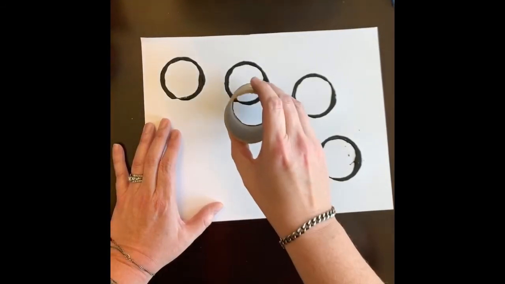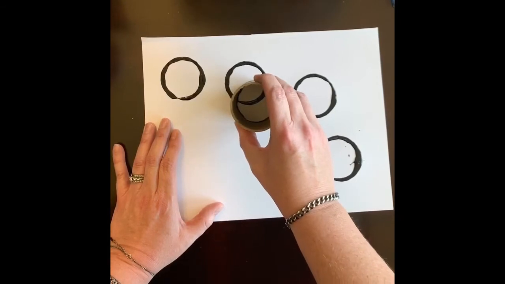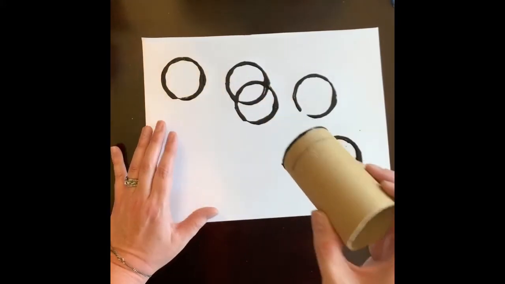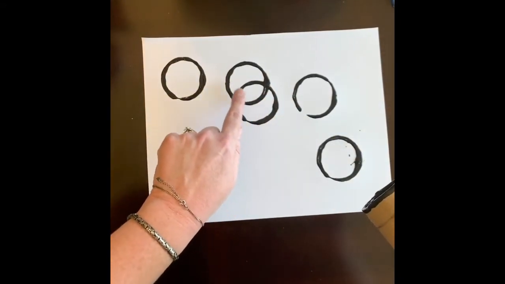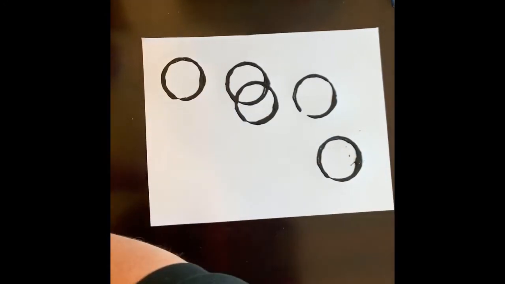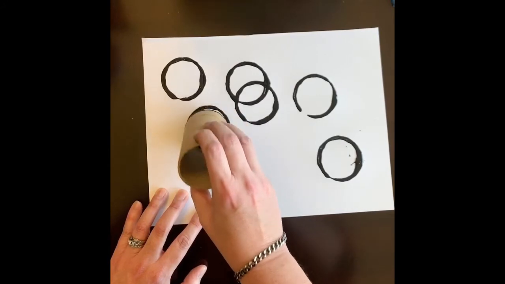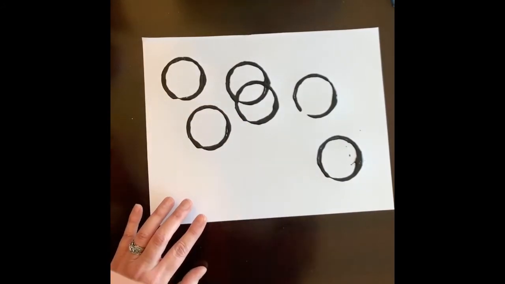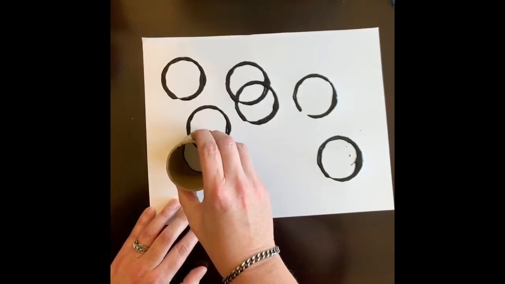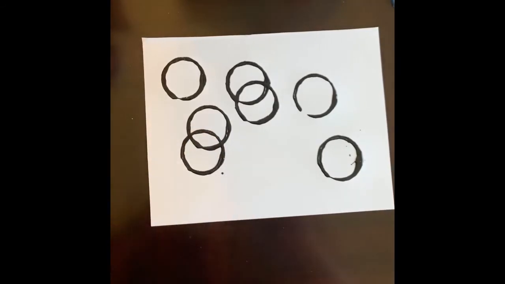So I do want to have some extra shapes being created by overlapping. So here I have 1, 2, 3 shapes because I overlapped my 2 circles. I want to continue to fill my paper until I'm happy with my design. I'm going to speed up this process so you can see what it looks like when it's done.